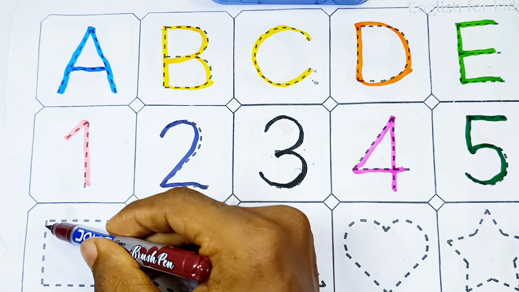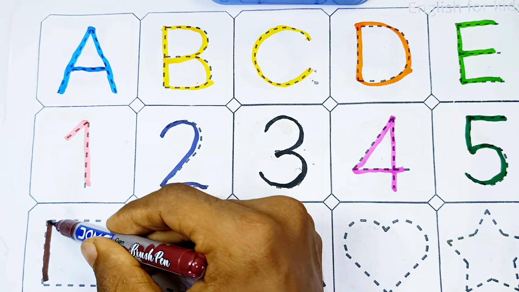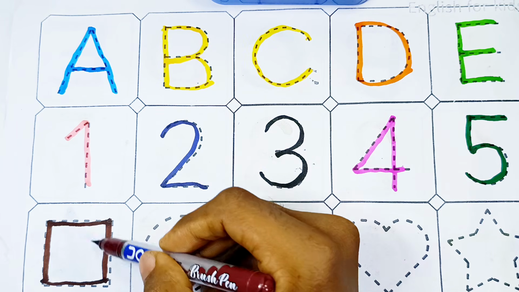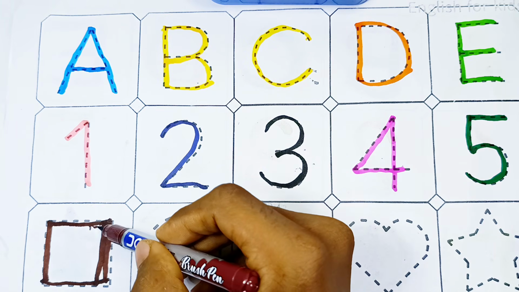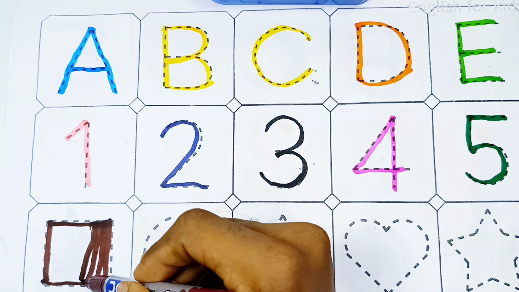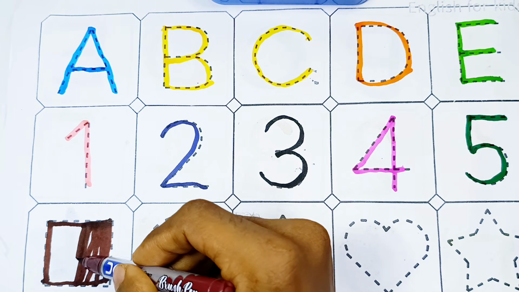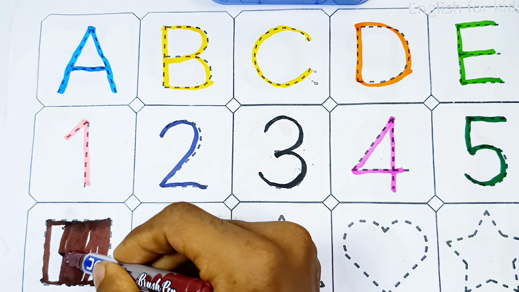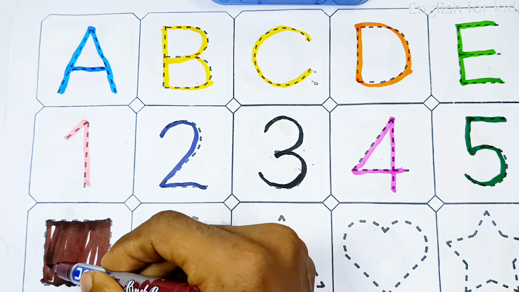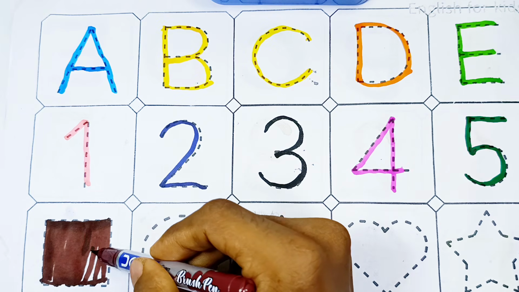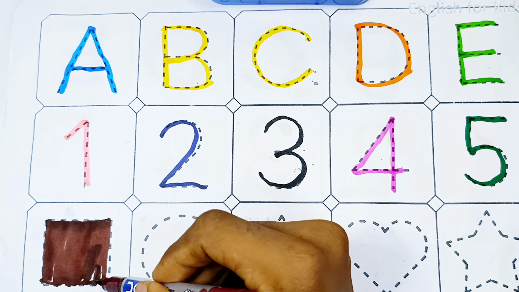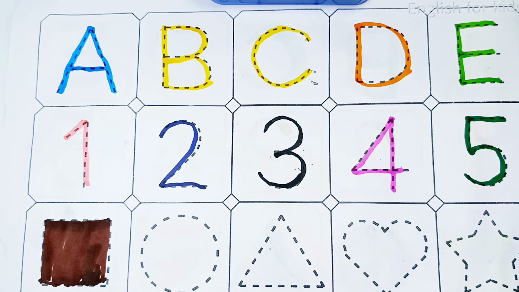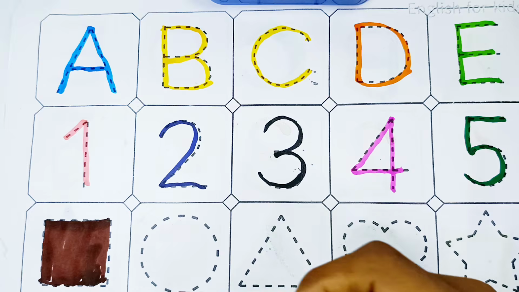And first we draw a square. The shape of square. Kids, now you draw circle. The shape of circle.